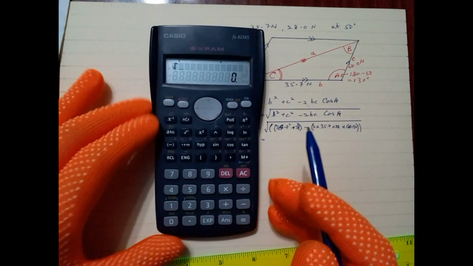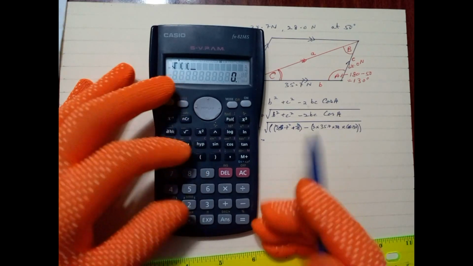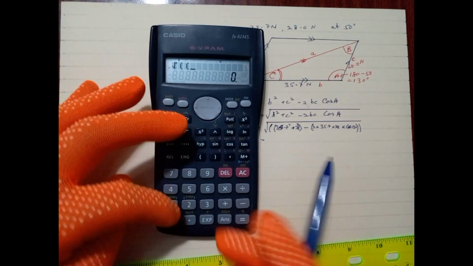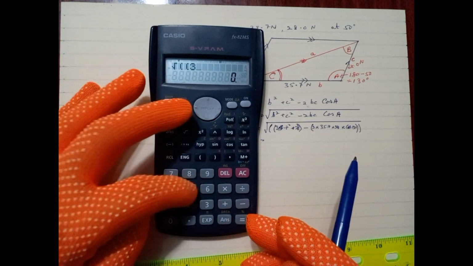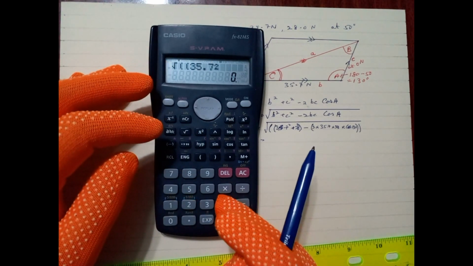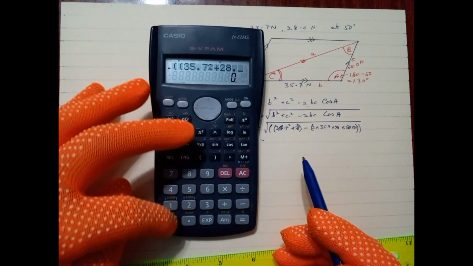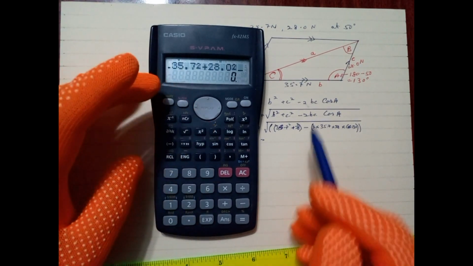square root of, open bracket twice, 35.7 squared plus 28.0 squared.